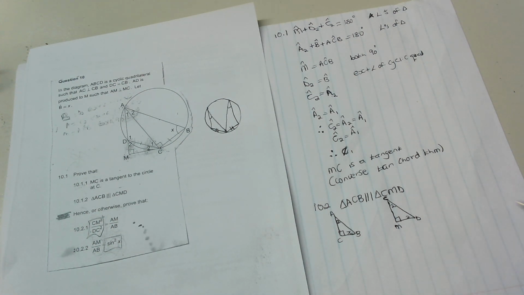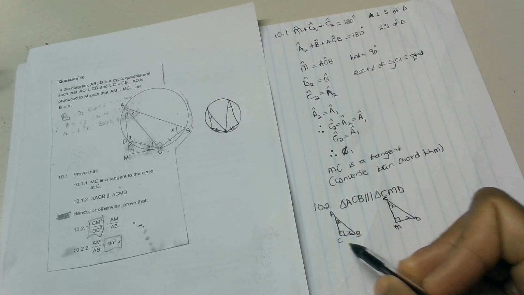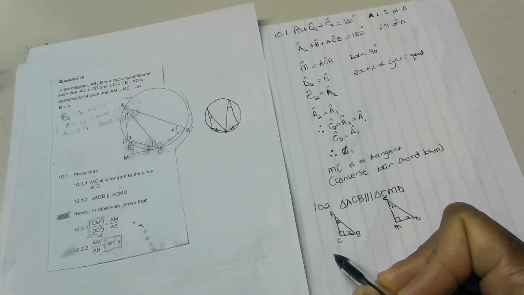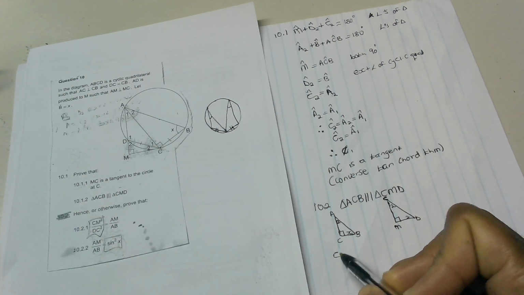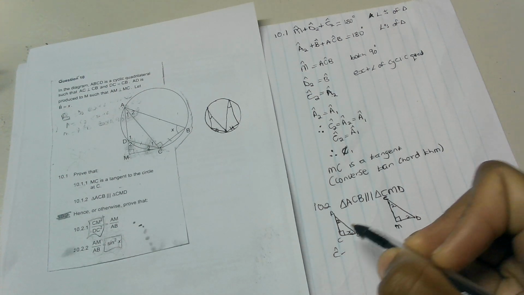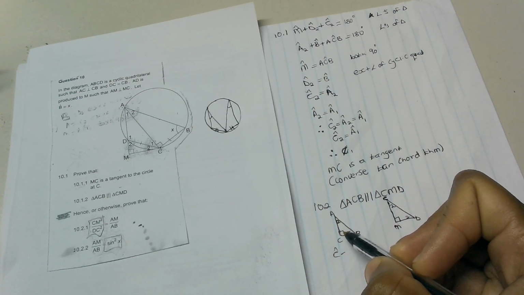All right. So what we can do is we can prove in this manner, because we know that this is equal to what? We know that angle C is equal to, I think I've missed something. Oh yeah, it's still okay.